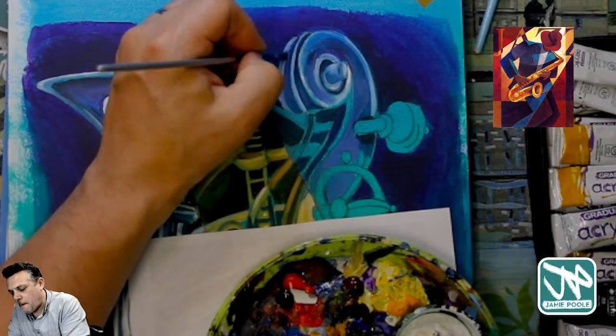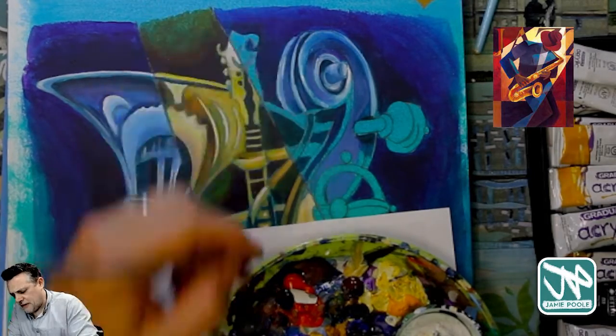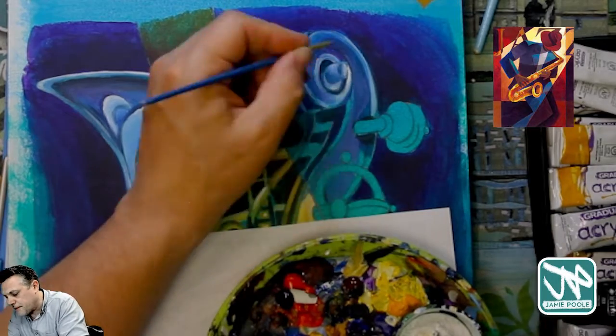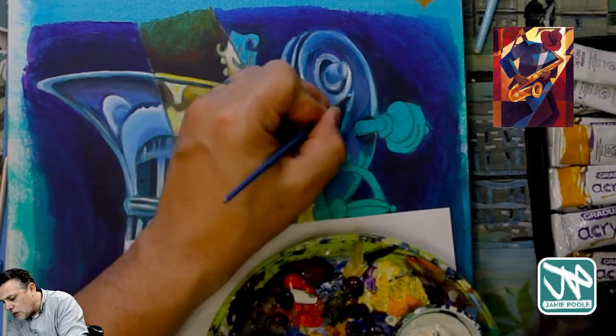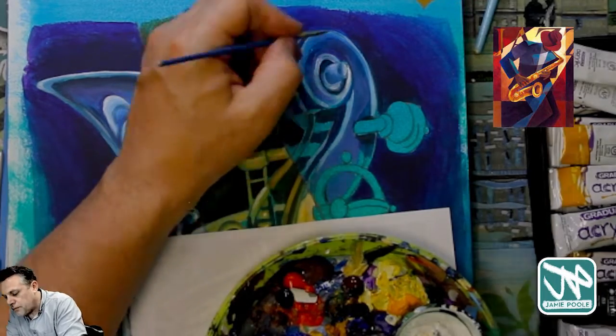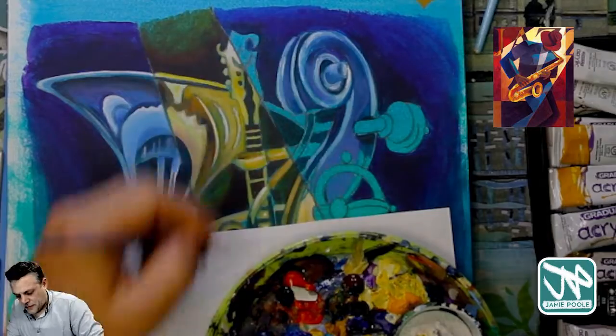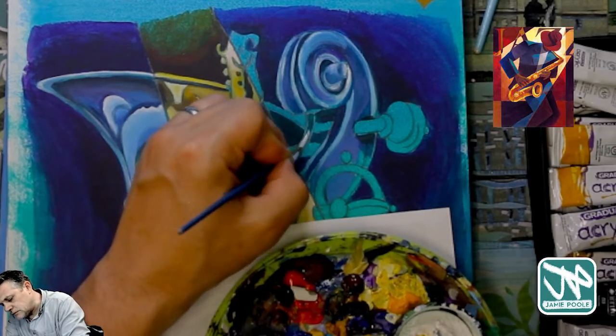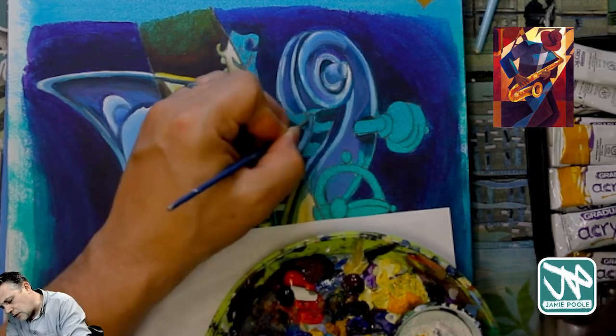So I gradually work my way around here, and I keep coming back to the curling bit of the instrument as I move down the painting. I wasn't quite happy with the overall shape of it, but I do make some corrections as I go along in order to make it a little bit more interesting.